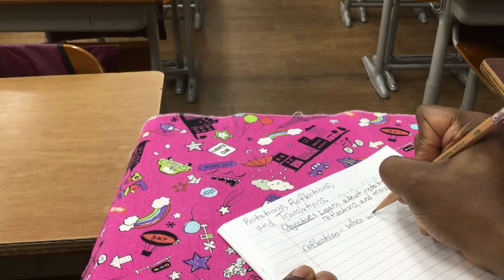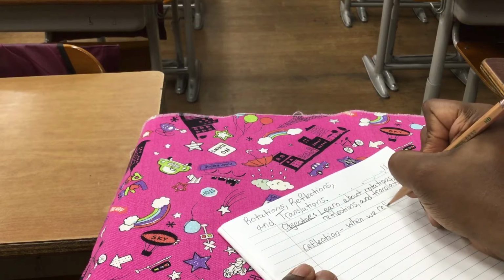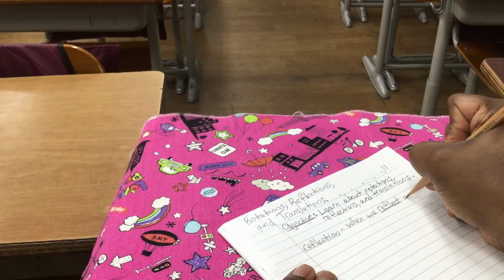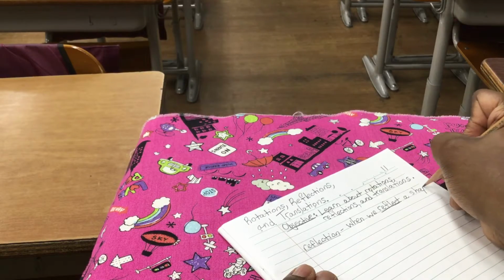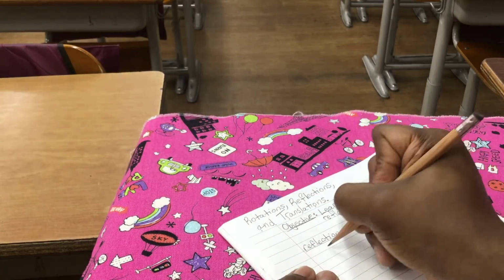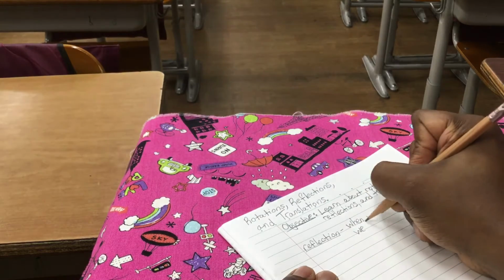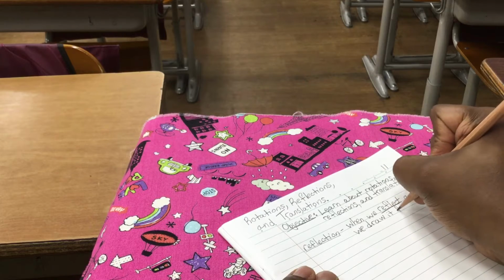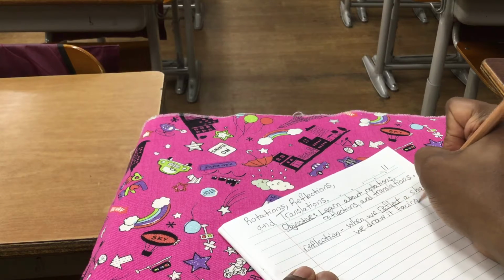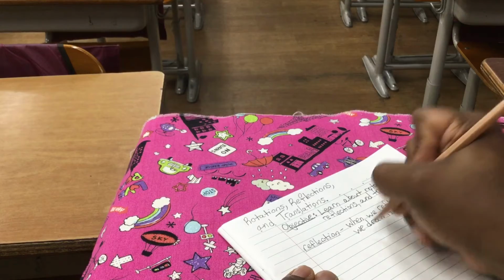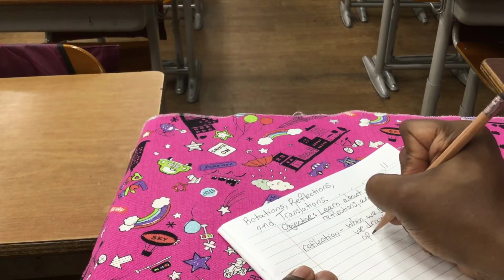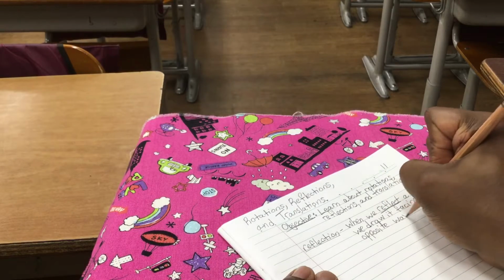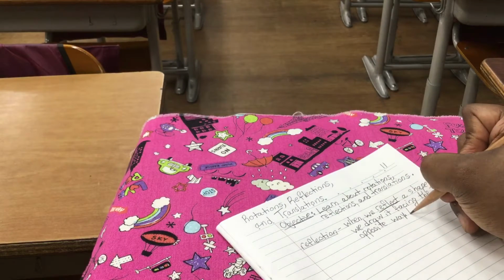When we reflect a shape, we draw it facing the opposite way. Okay? It's like a mirror image.